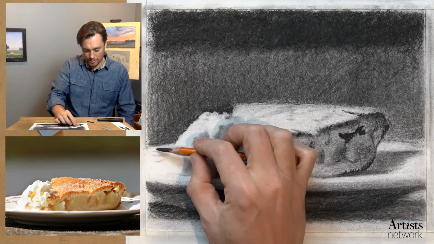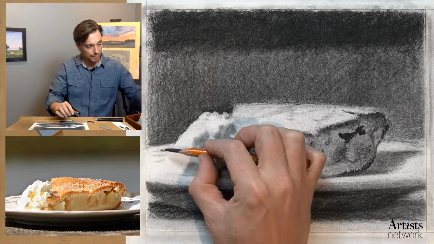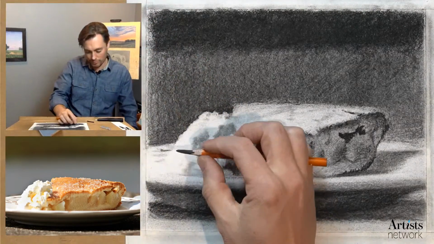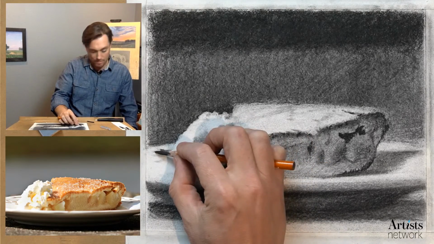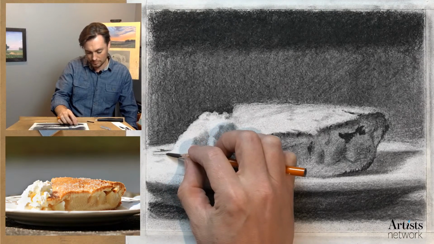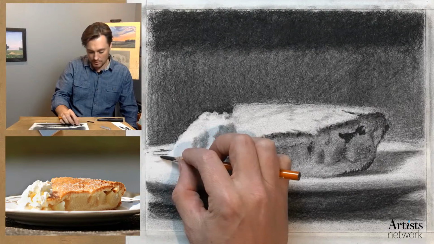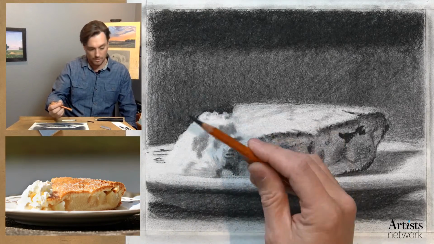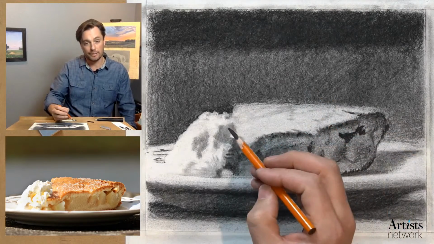All right, so I want to work on that plate. I'm trying to be mindful again of the plane. As we look across here, it's a horizontal surface, and these marks are really close to one another. And then I can lightly define that edge.